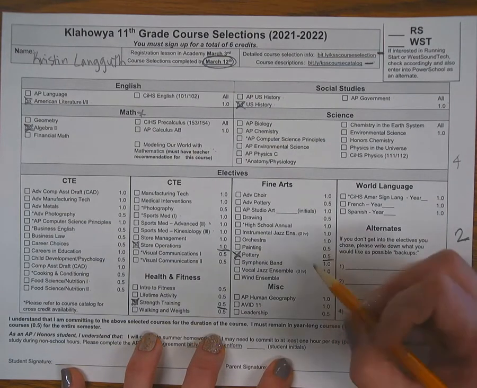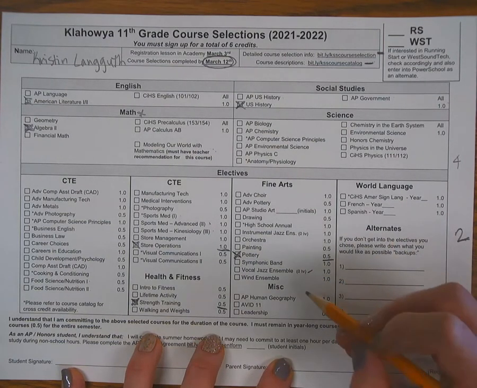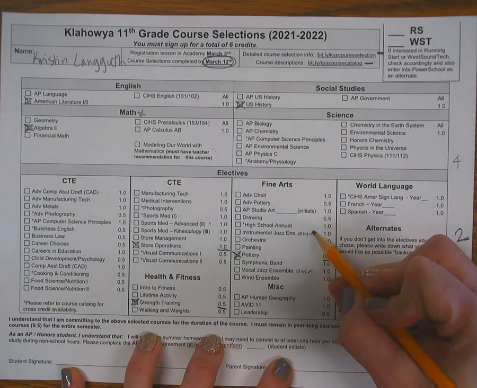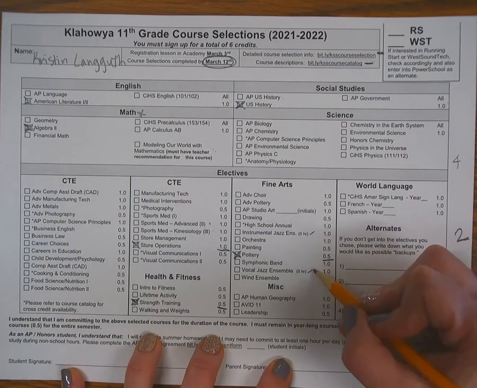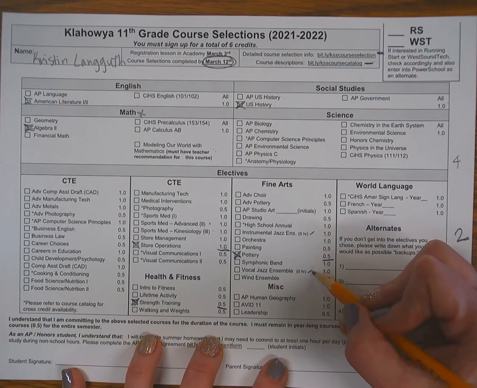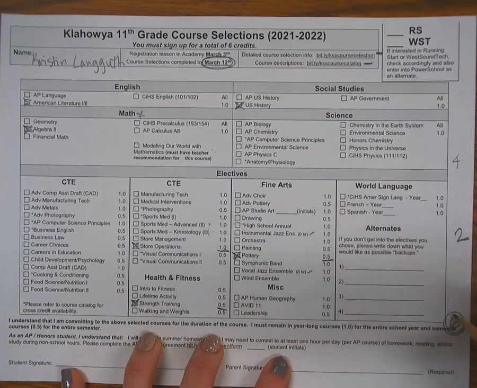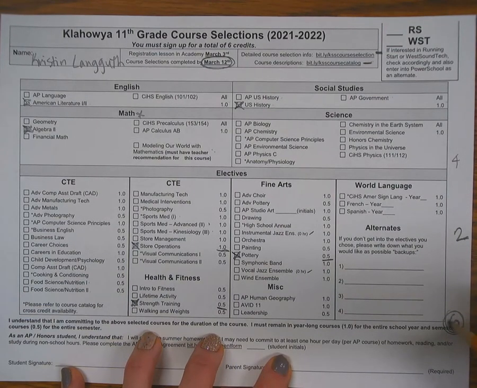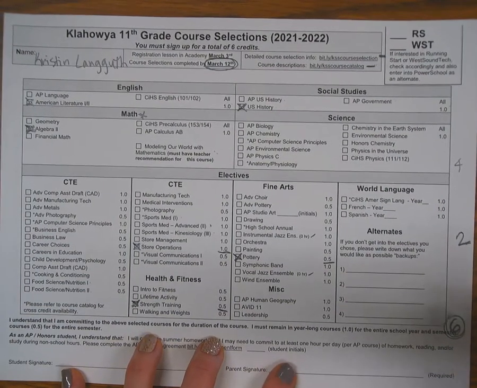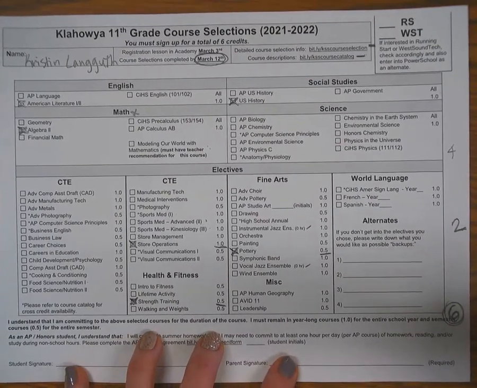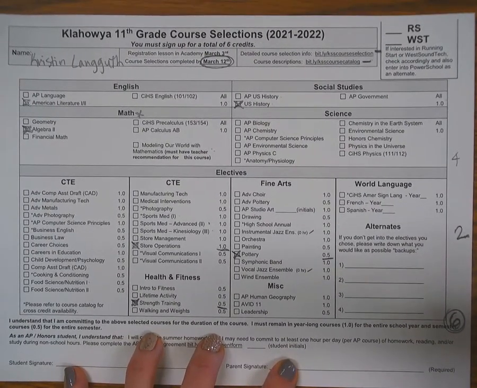All right, you might notice there are some 0-hour classes here. Those are 0-hour instrumental jazz band and vocal jazz ensemble choir, and those are by audition only. Those don't count in your total 6 credits. That is an additional class that requires you to get transportation before school to attend, and you must also be auditioned for that class.